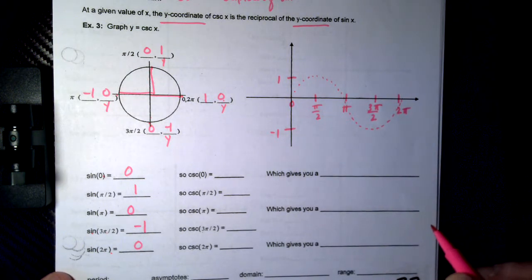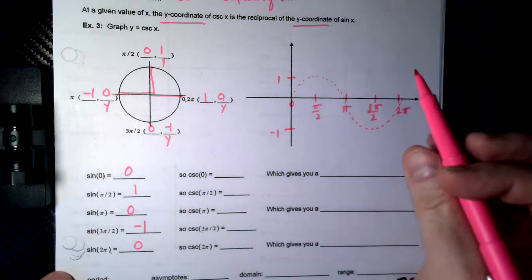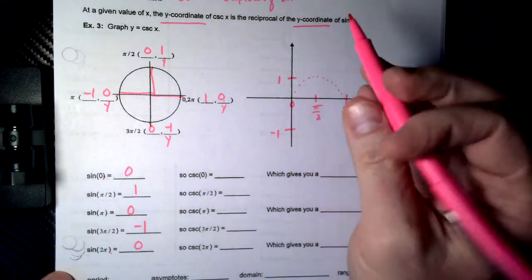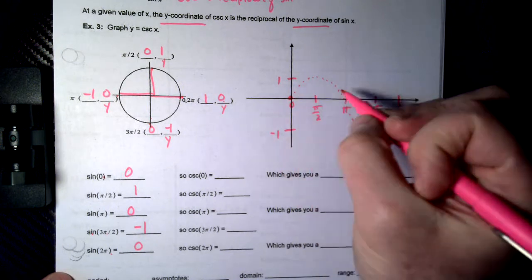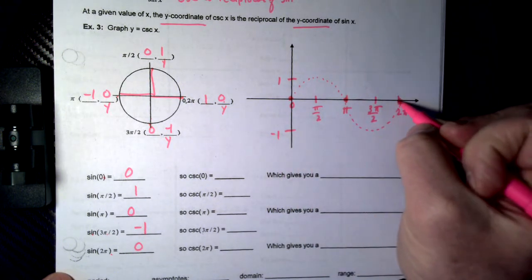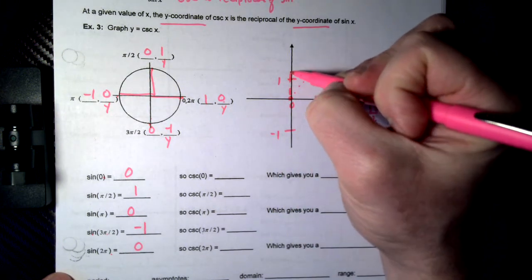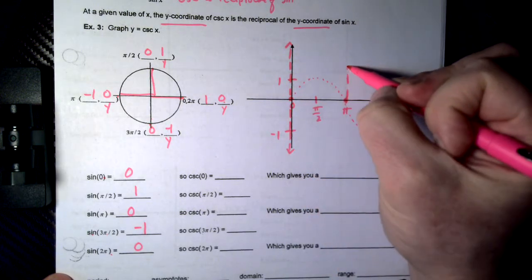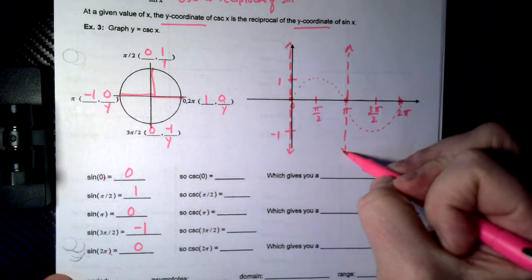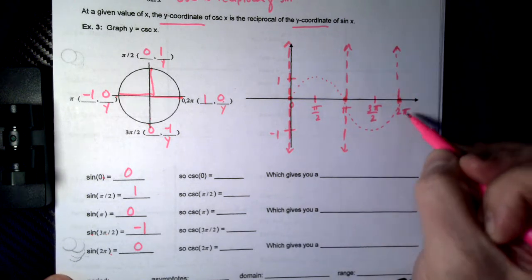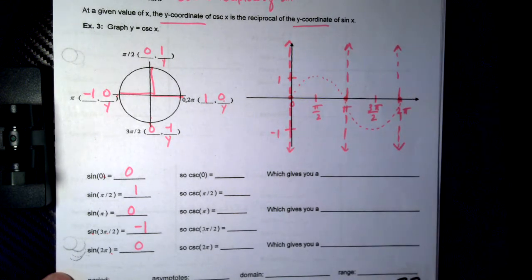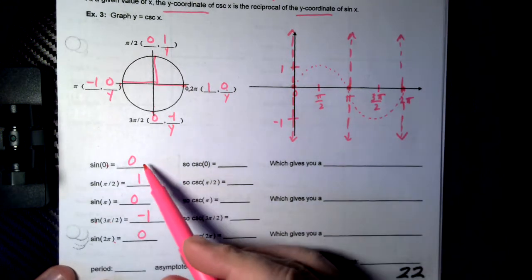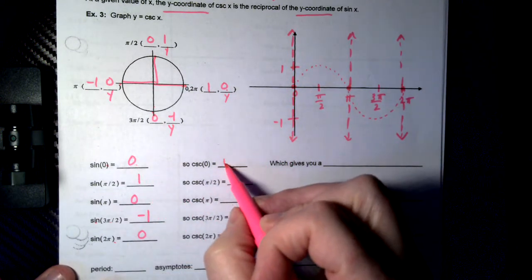It's the sine graph, and just like cosine and just like secant, when you do cosecant, anytime it hits the x-axis, it's going to create a vertical asymptote. It's going to create these vertical asymptotes. So this one's got 3 vertical asymptotes. Now, why is that? Well, the reciprocal of 0 is undefined.